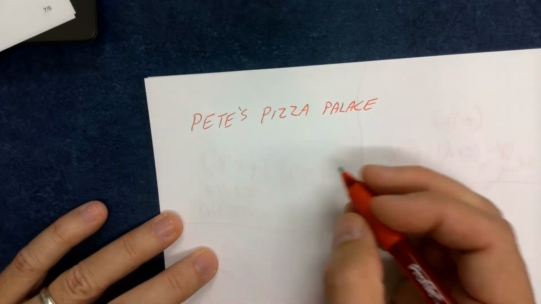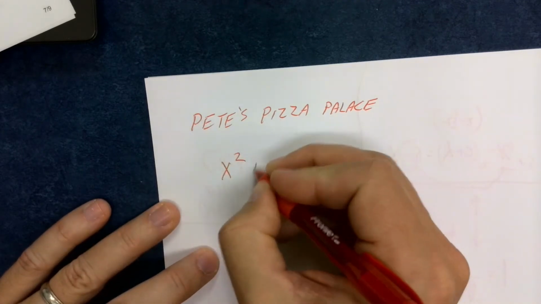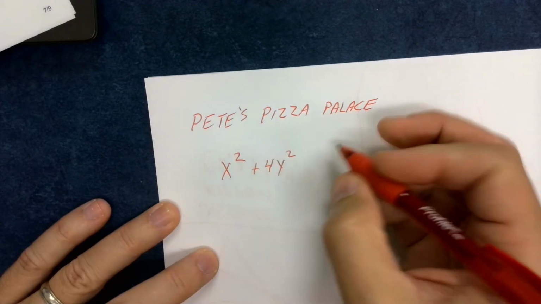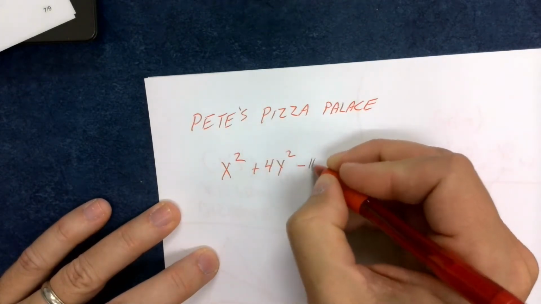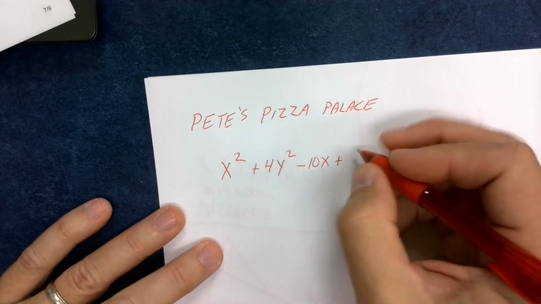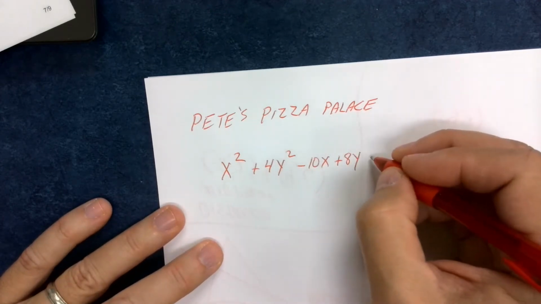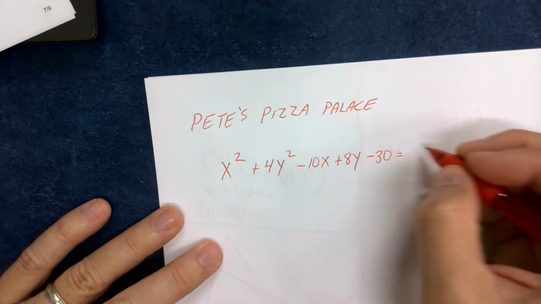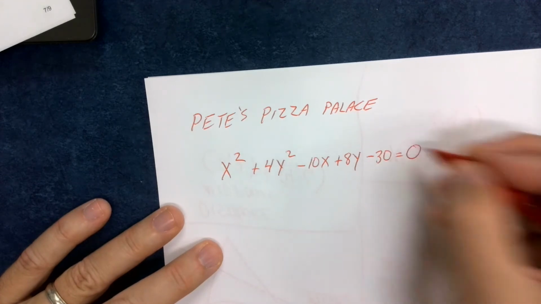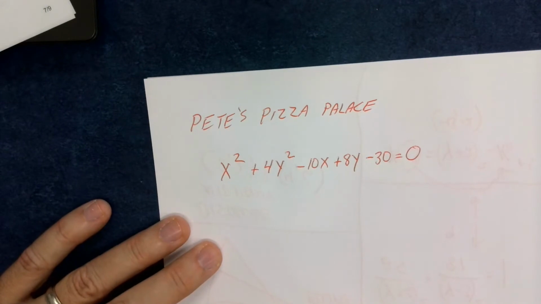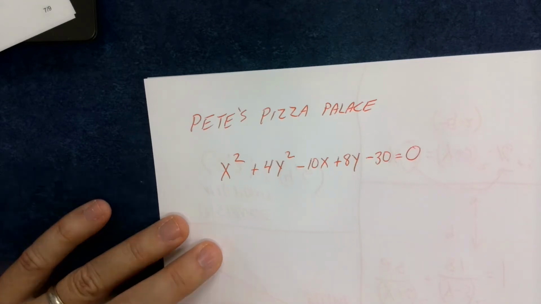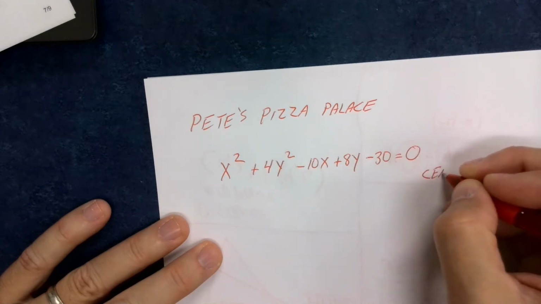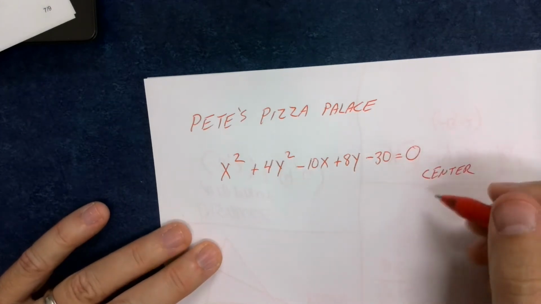Okay, then we're going to have problems like this. If I have x squared plus 4y squared minus 10x plus 8y minus 30, something like that, equals 0. So I have this thing, and I go, hey, what is this shape? You should be able to just look at this and know that this is an ellipse, okay? But if I wanted to know what the center of the ellipse was, that's something much different.